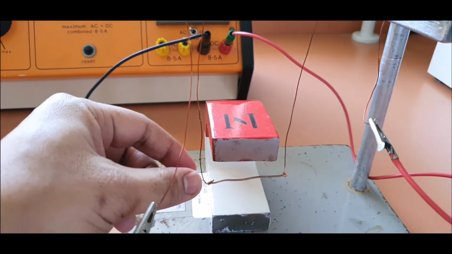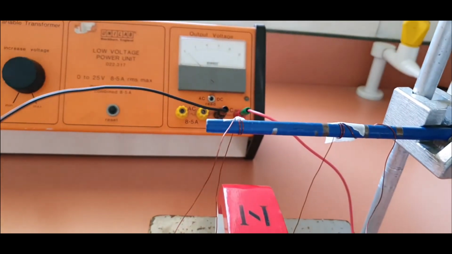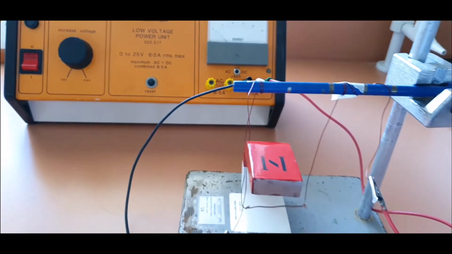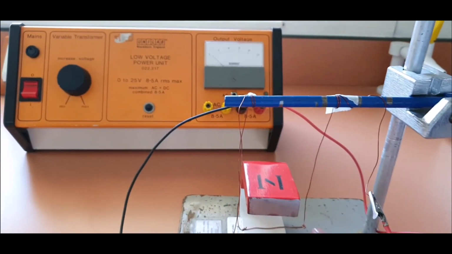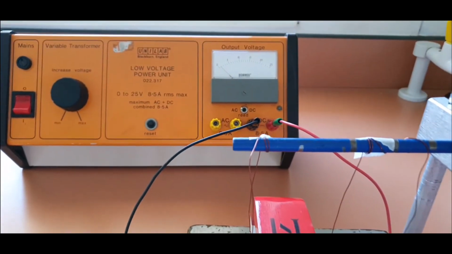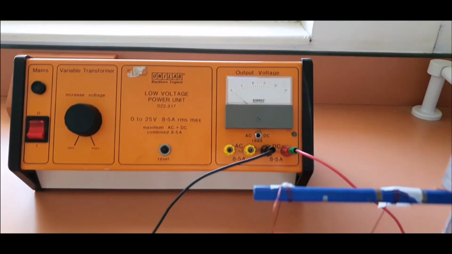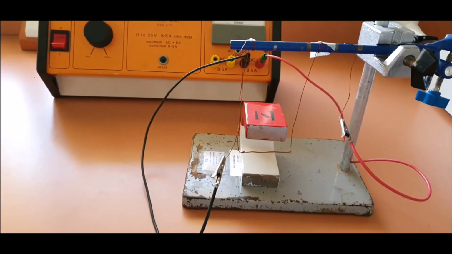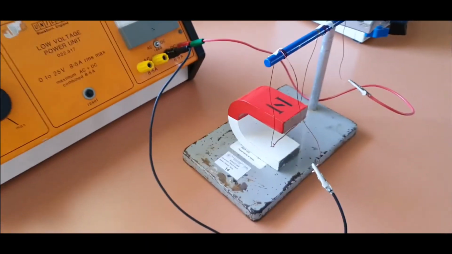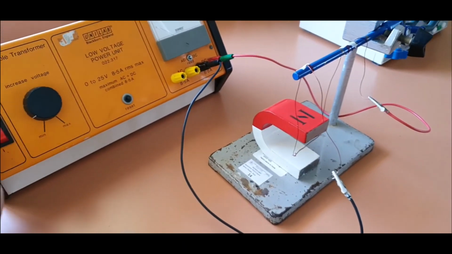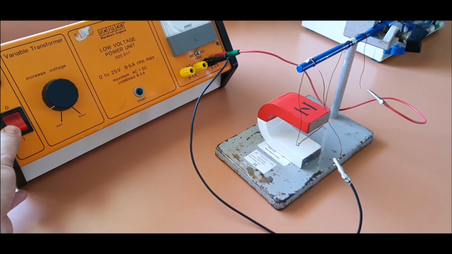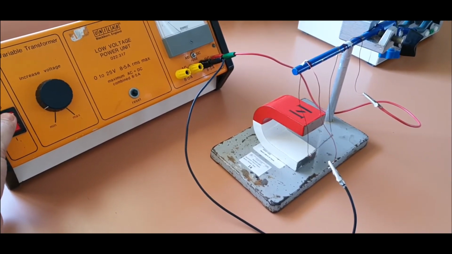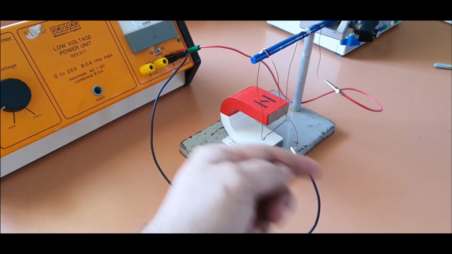One end of the conductor is connected to the negative, and the other end is connected to the positive of the battery. Now let's switch on. Observe what happens. Yes, it is deflecting this way.